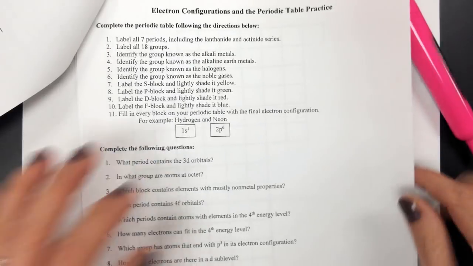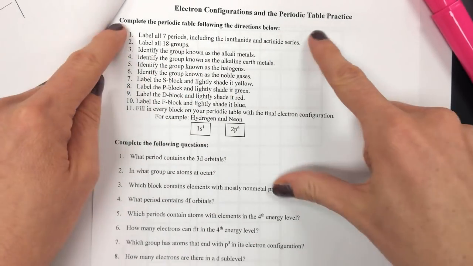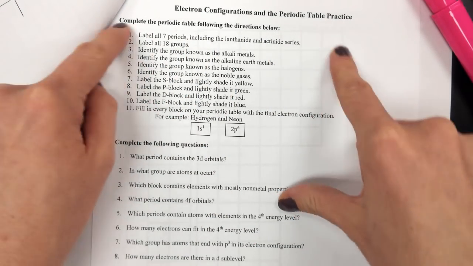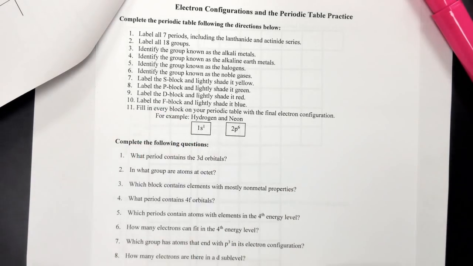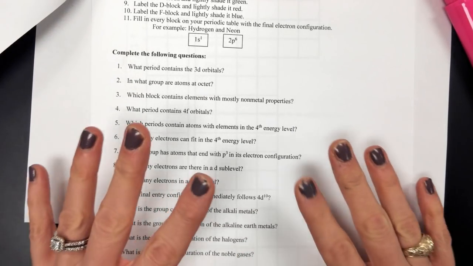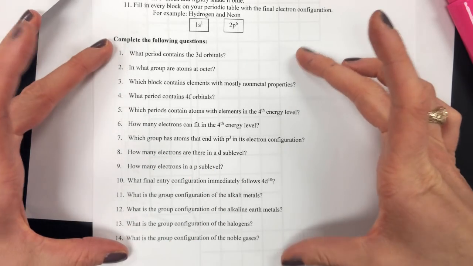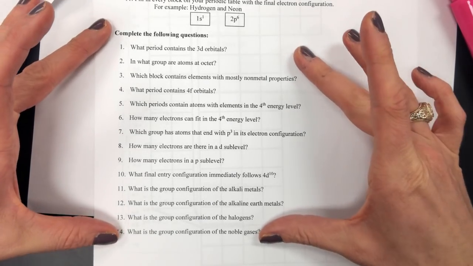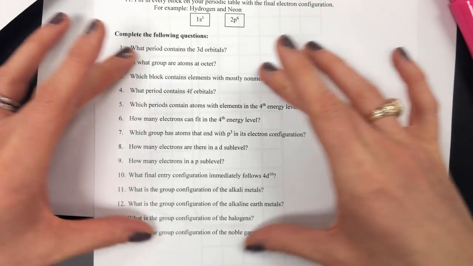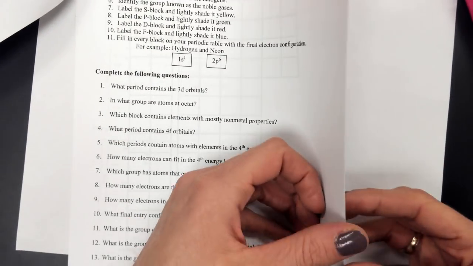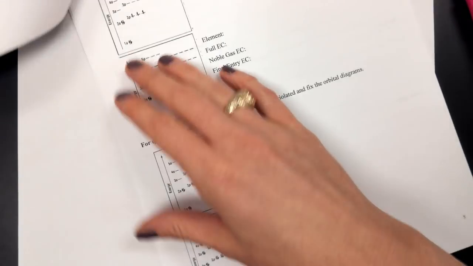So we are skipping this page. We are basically doing these 11 things together on the next page. When we finish this periodic table, though, that's on the back of this, you need to return to the front. This is page 3 in your notes, and complete these 14 questions. These are just 14 processing questions about what you will have completed on this periodic table.